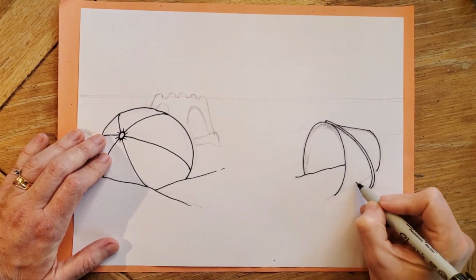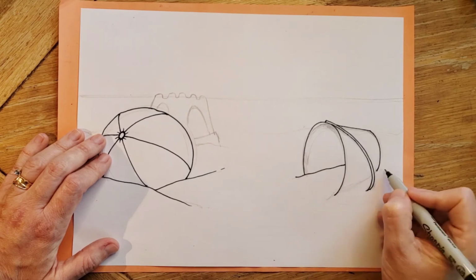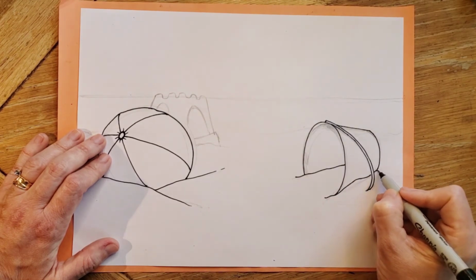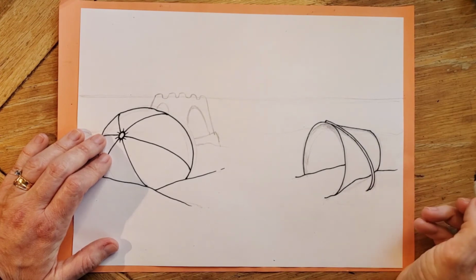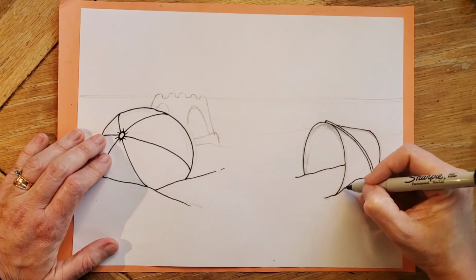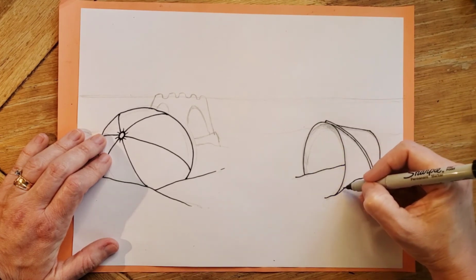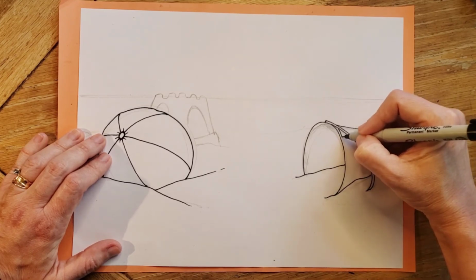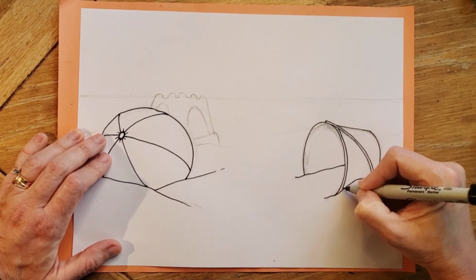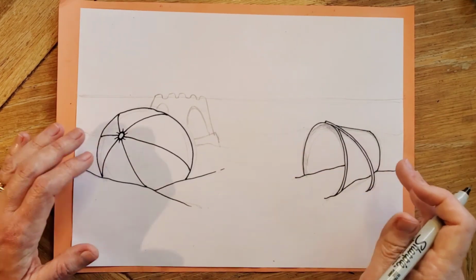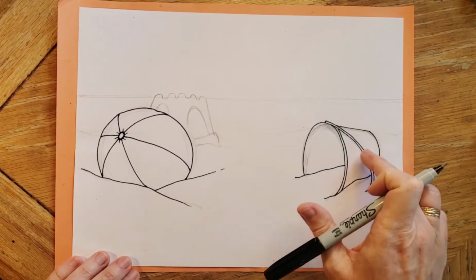Now I can put a sand line in here because now I know where to stop. So I can go here, up here, nice wavy sand line. If you want the bucket to have that kind of top, like a rim around the top, you'll just put a second line here. And if you wanted to have any pattern or detail on it, you would add that on the bucket.